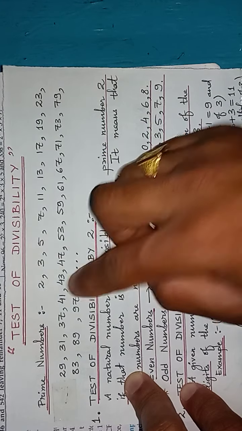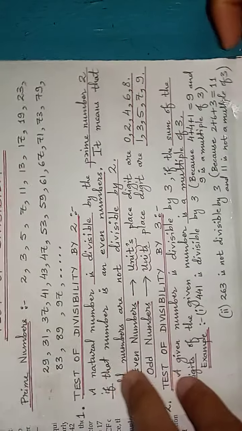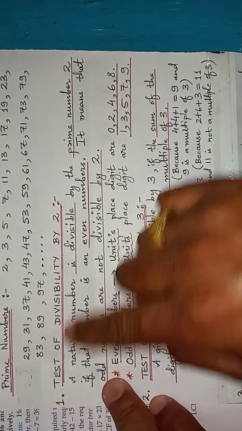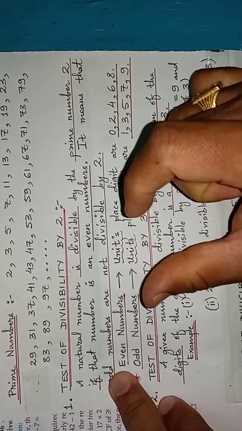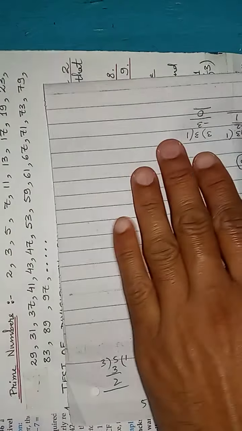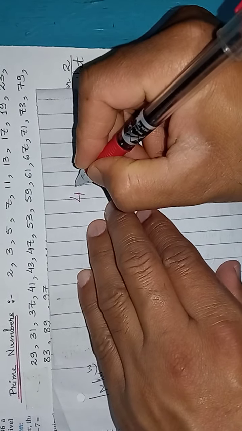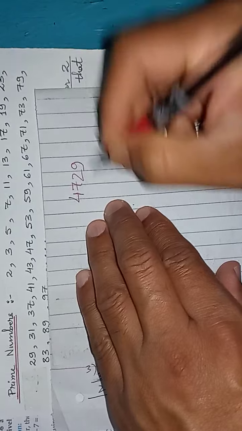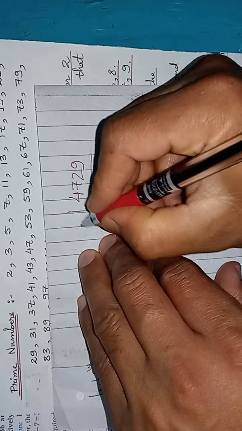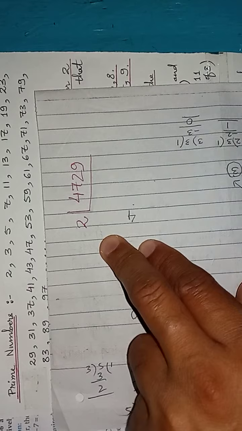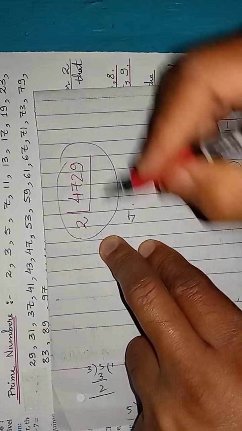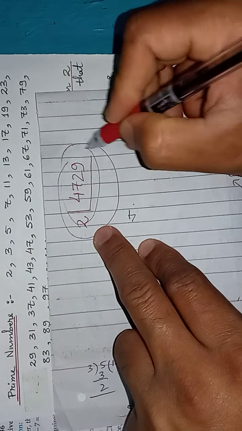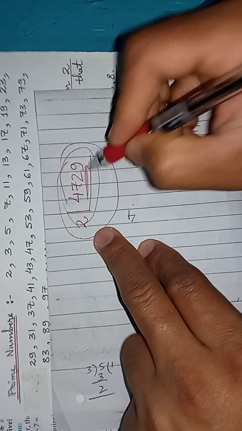So first of all, we'll see the test of divisibility by 2. Suppose I give you a number, whether that number is divisible by 2 or not. How to check, how to confirm? Suppose I give you the number 4729. Now I want to do prime factorization, meaning I want to divide by 2. Can we divide this number by 2 or not? If I divide and find that it's not divisible, it will waste my time. So before I divide, we can do some kind of test on this number to confirm whether it's divisible by 2 or not.